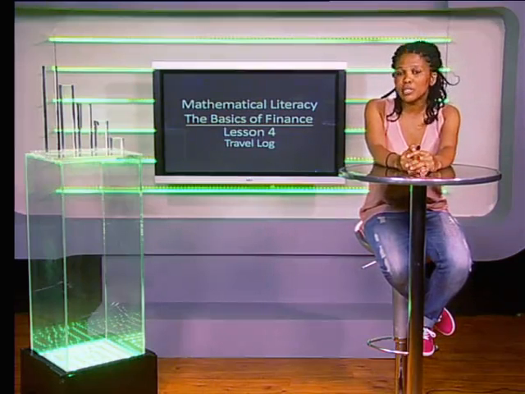In today's lesson, we're going to look at keeping a travel log. Employees who need to use their car to do their work can be compensated for the distances they travel. They can do this either through a travel allowance, which is a part of their standard salary package, or they can claim back from the company using a travel claim form.